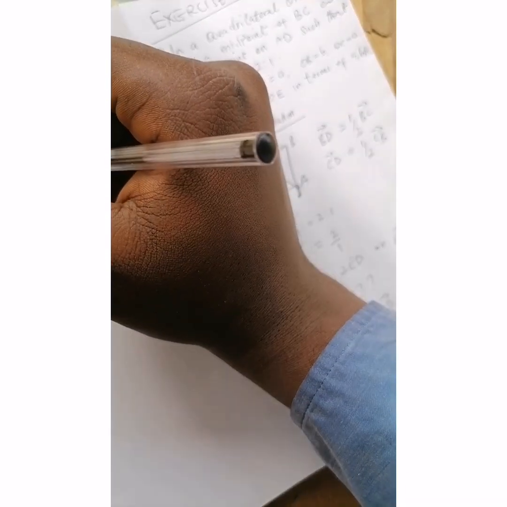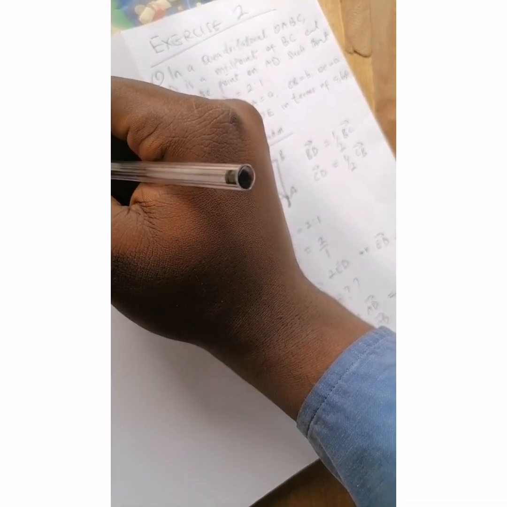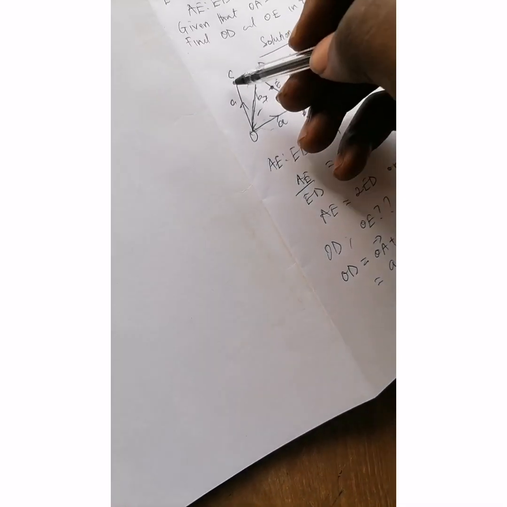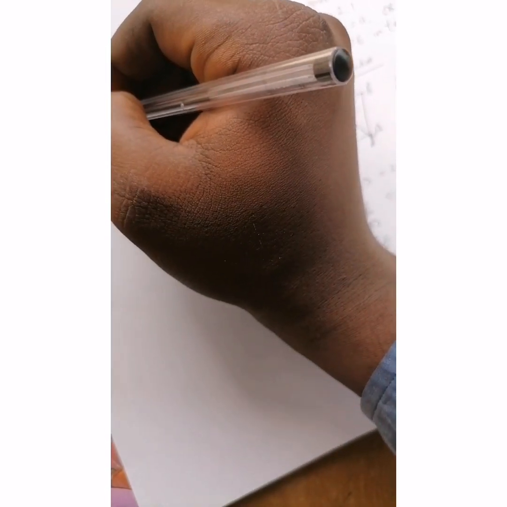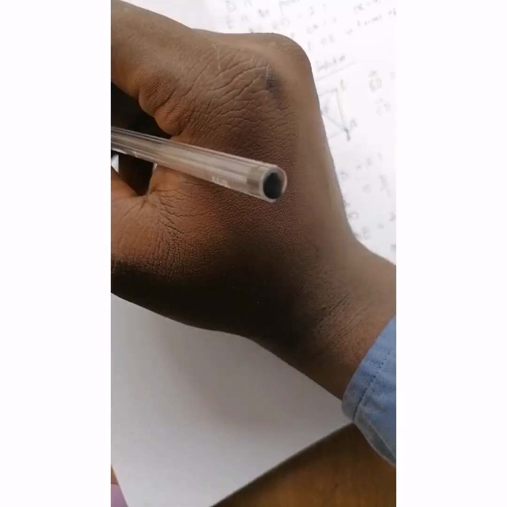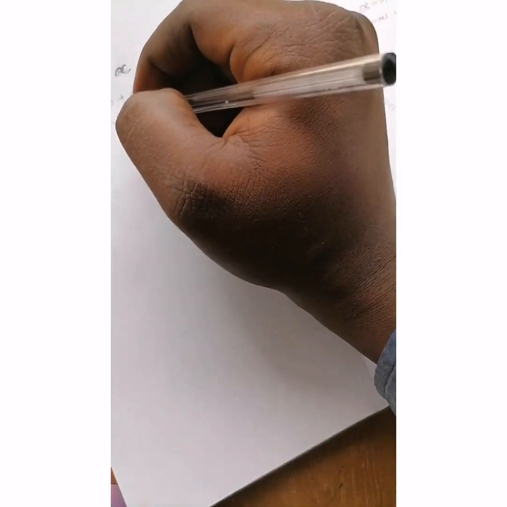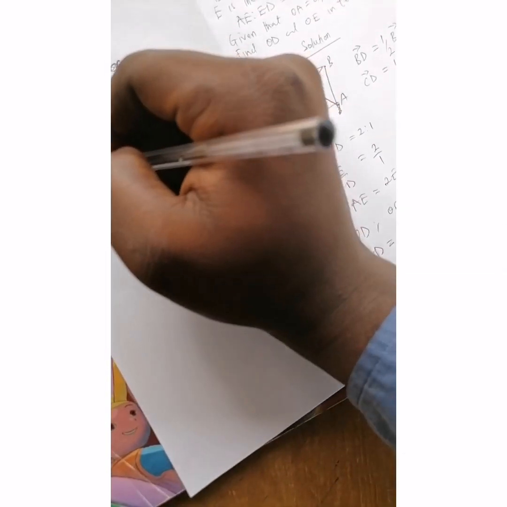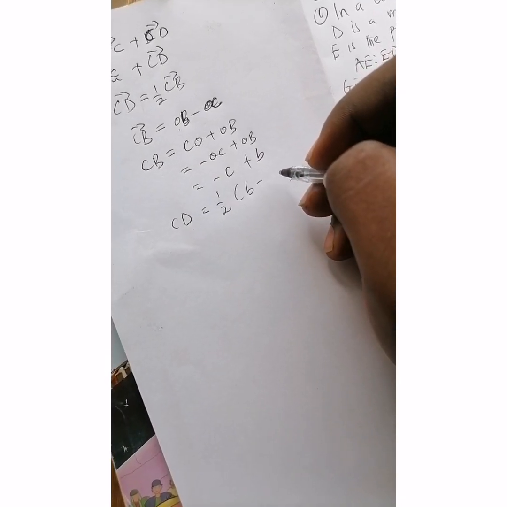CB is the position vector OB minus OC. When you have the vector OB minus OC, I think we've proven this before. Because your CB is just going to give you CO plus OB. What is CO? CO is just minus OC. So CB is minus OC plus OB. This is the same as minus c plus b. So it means my CD is just going to be half of b minus c.